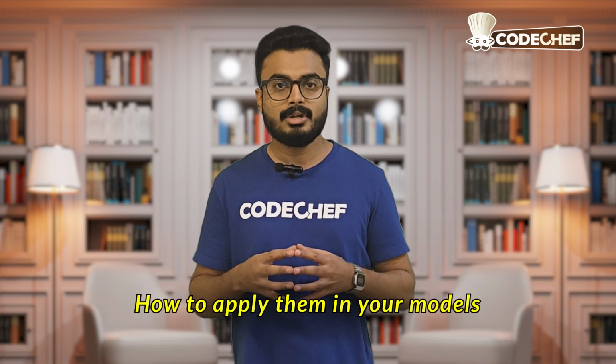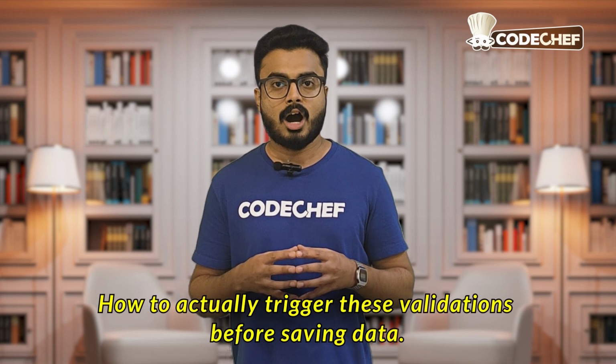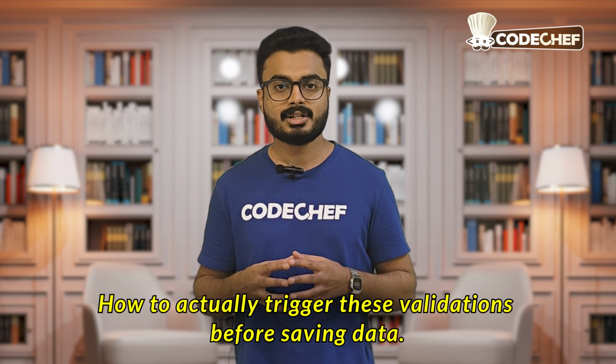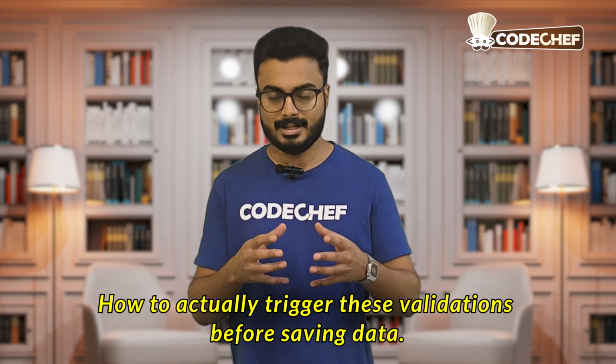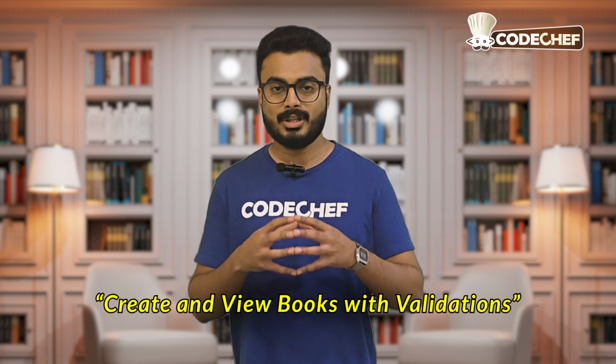I'll walk you through the most commonly used validation options, how to apply them in your models, and how to actually trigger these validations before saving data. And as always, we'll finish with a hands-on worked out example. Now create and view books with validations, where you will see validation successes and failures in real time.